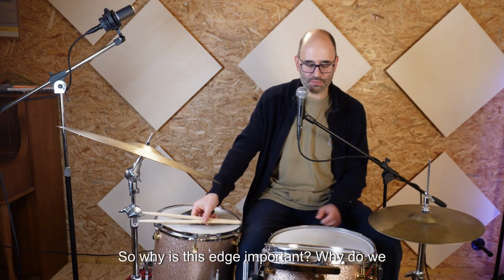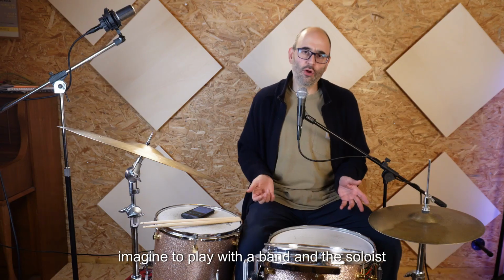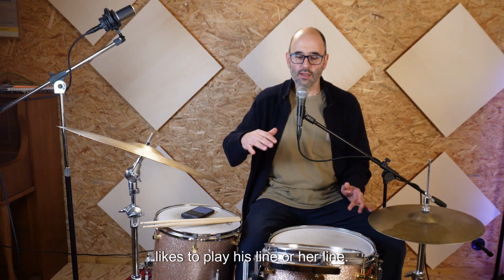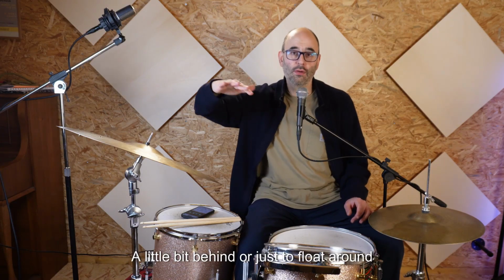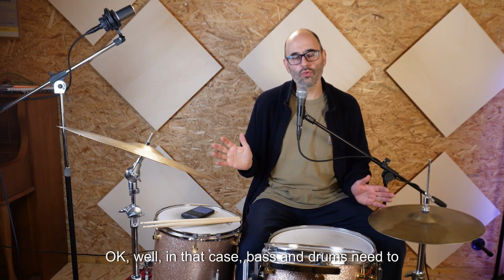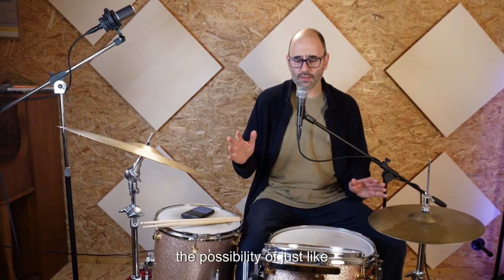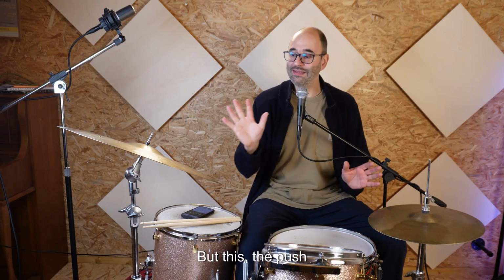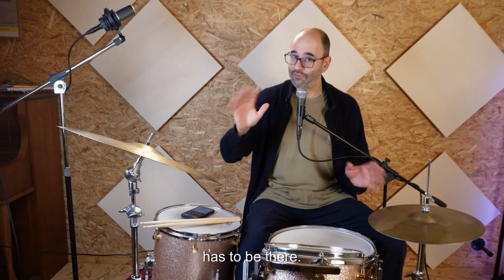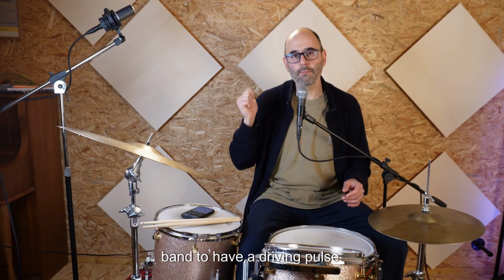So why is this edge important? Why do we need to have a pulse that is assertive and somehow drives the band? Well, imagine playing with a band and the soloist likes to play his line or her line a little bit behind or just to float around the tempo. Well, in that case, bass and drums need to give the band the possibility of choosing a little bit what to do, but the push has to be there. So it's a necessity, not for us, but for the band to have a driving pulse.